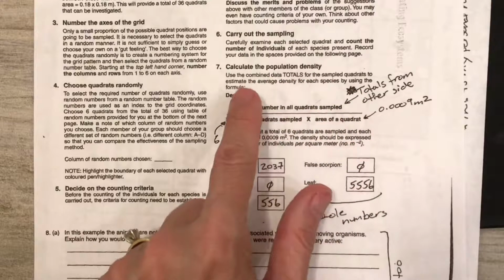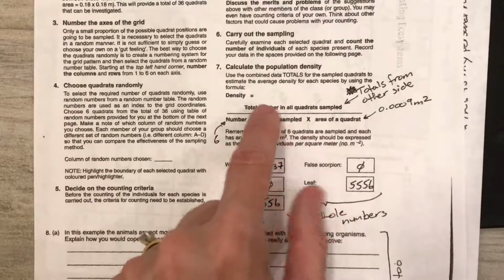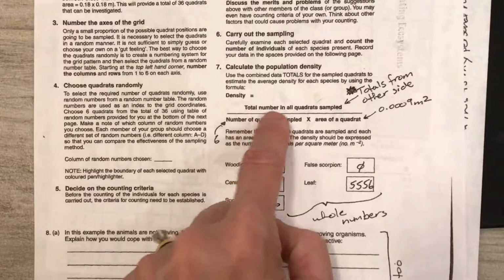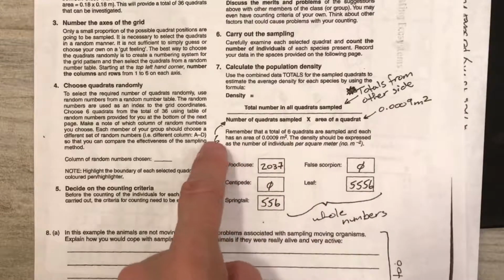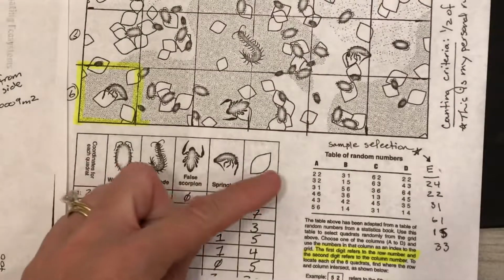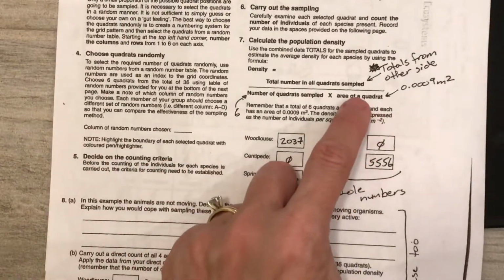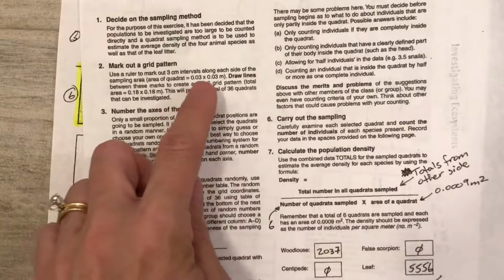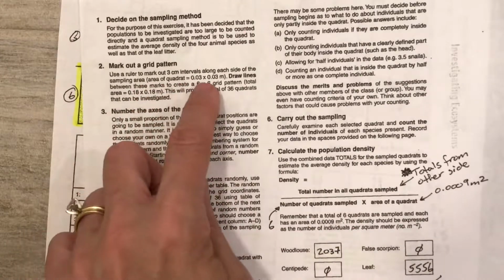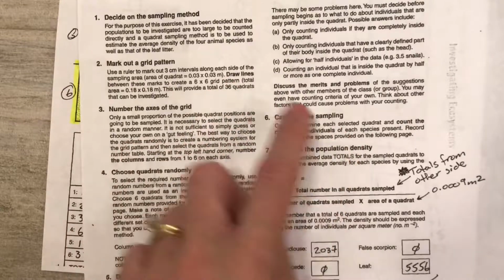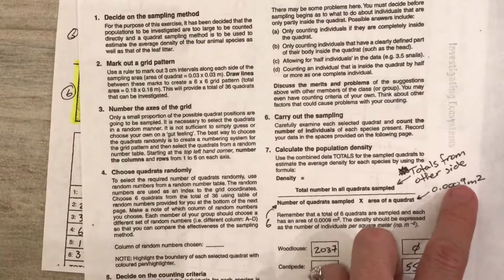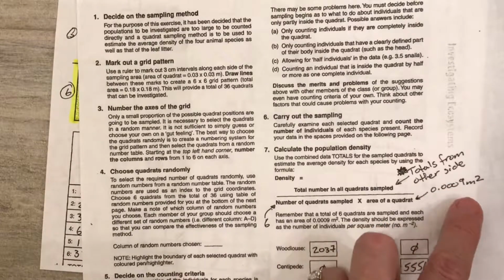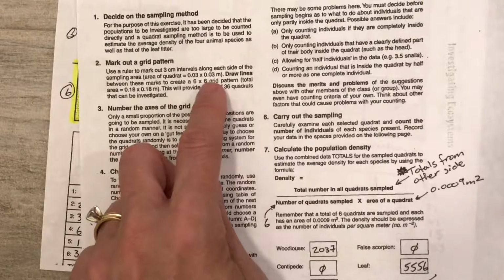Calculate the population density. You're going to use this formula. This says total number in all quadrats sampled, over number of quadrats sampled. All of you sampled 6. How do you know that? 1, 2, 3, 4, 5, 6. Times the area of the quadrat. Your area is right here. Area of quadrat, 0.03 times 0.03. Remember, it's in meters. When you multiply those two numbers together, it is 0.0009 meters squared. Again, I didn't have to think about this because it's literally in the instructions.